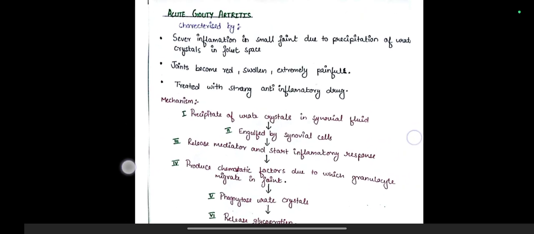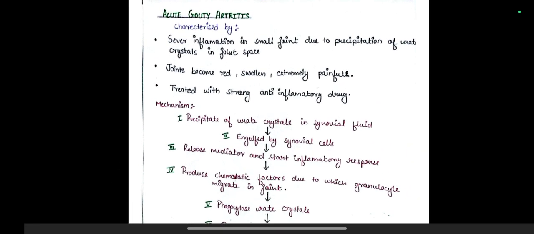Now let's talk about acute gouty arthritis. It is characterized by severe inflammation in small joints due to precipitation of urate crystals in our joint spaces. Our joints become red, swollen, extremely painful. So it is generally treated with strong anti-inflammatory drugs.